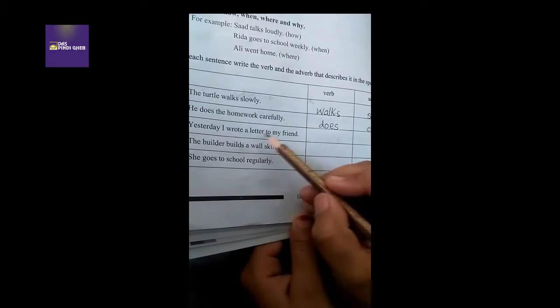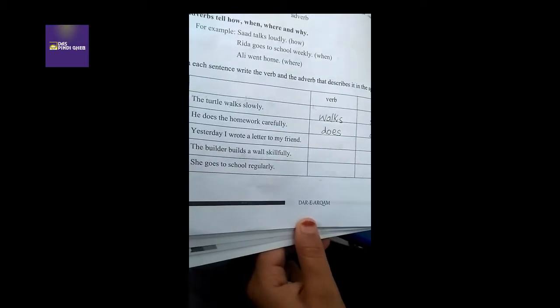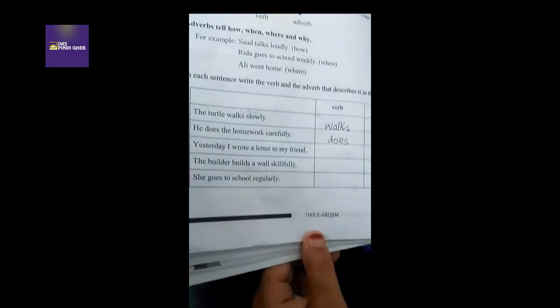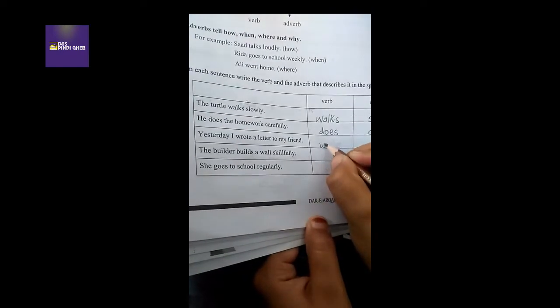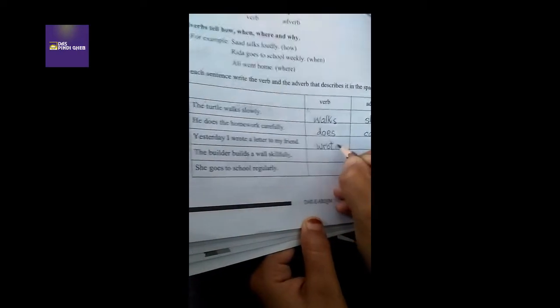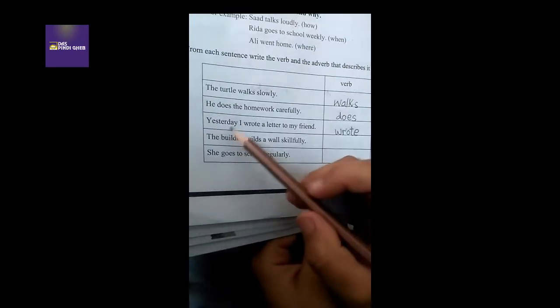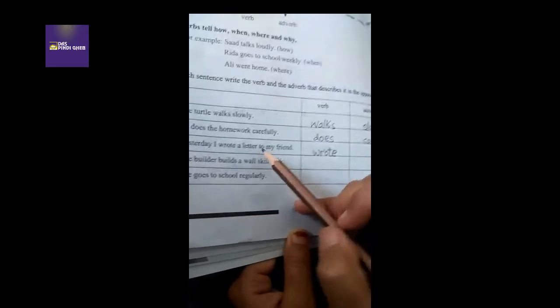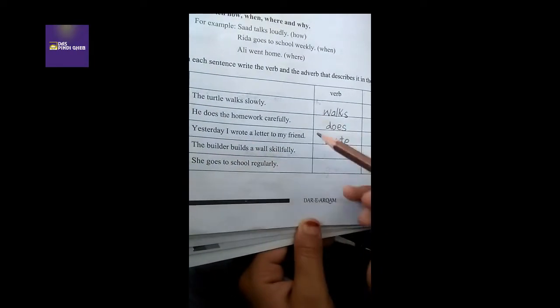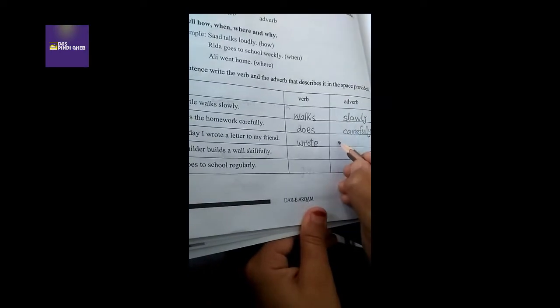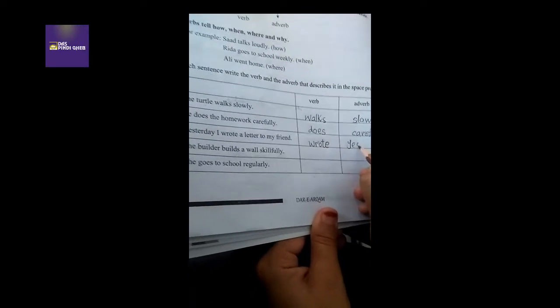Yesterday I wrote a letter to my friend. What is the verb? Wrote. And what is the adverb? Yesterday. It means when I wrote a letter: yesterday. Yesterday is an adverb.